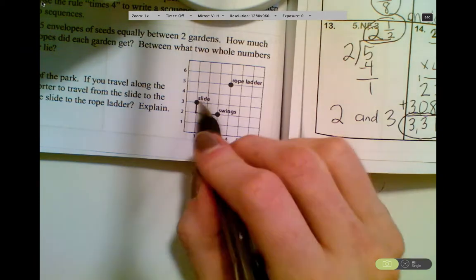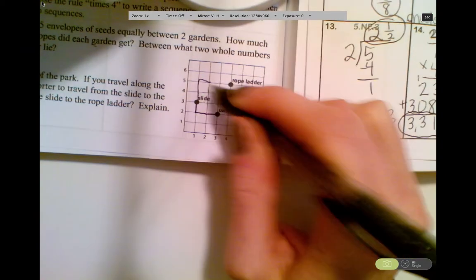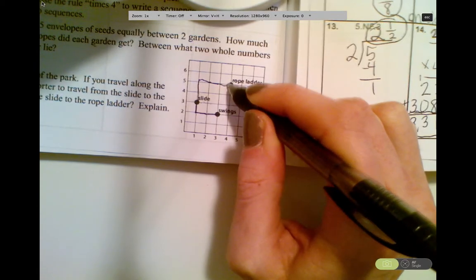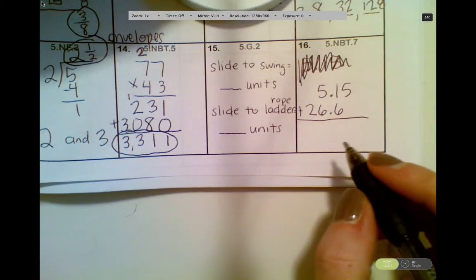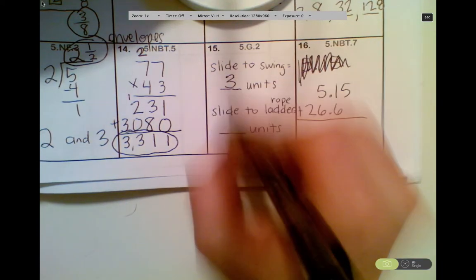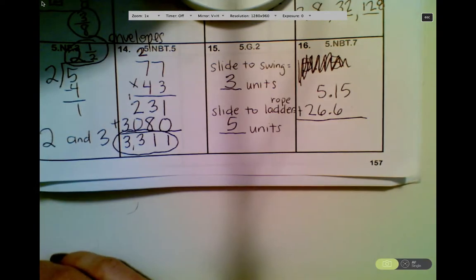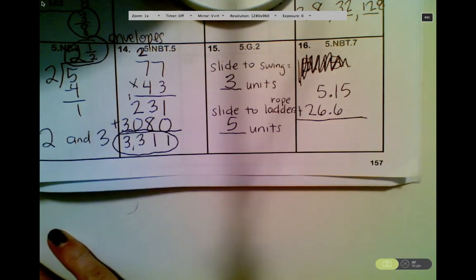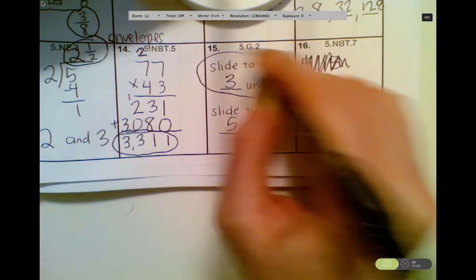If I go from the slide to the rope ladder, I have 1, 2, 3, 4, 5. So over here, I wrote the slide to the swing was 3 units. The slide to the rope ladder was 5 units. My question asked, which distance is shorter? And I would have to say it's shorter from the slide to the swing.